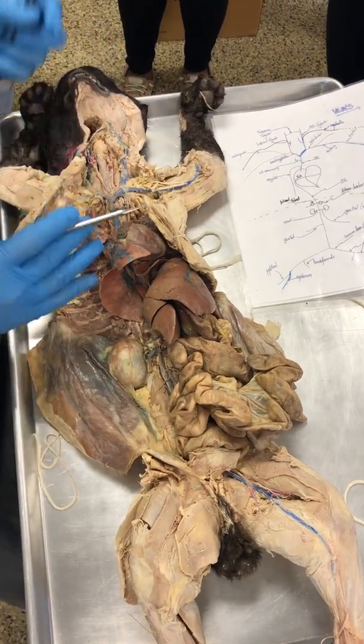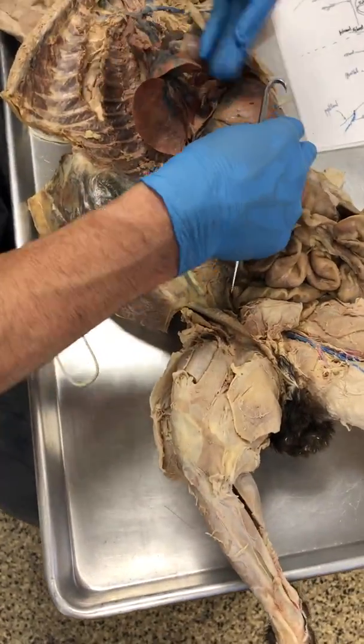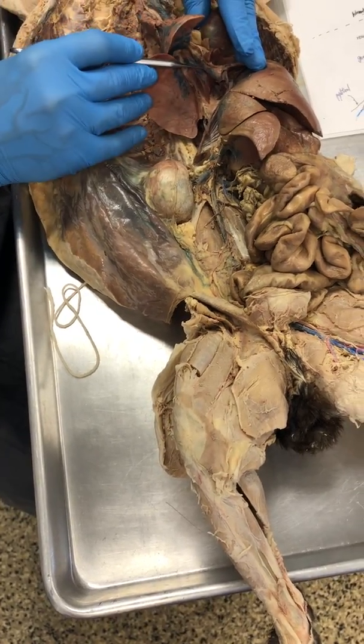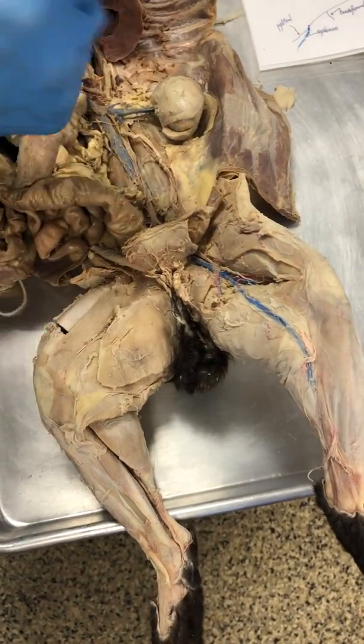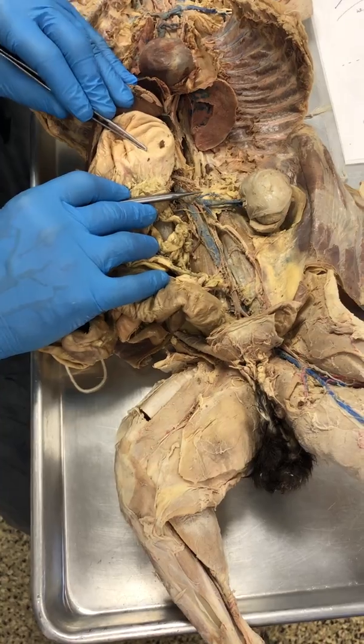Okay, above the heart. Now we go below the heart, and there we see, we tilt the liver, the lungs out of the way, we can see the inferior vena cava there. There's the diaphragm. And once we pass the diaphragm right there, folks, we see first the adrenal gland.